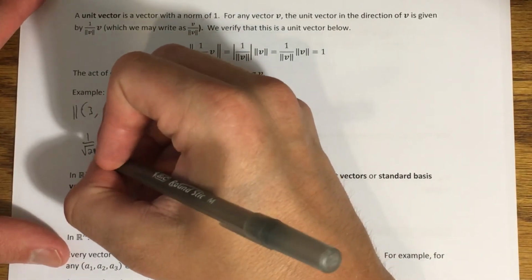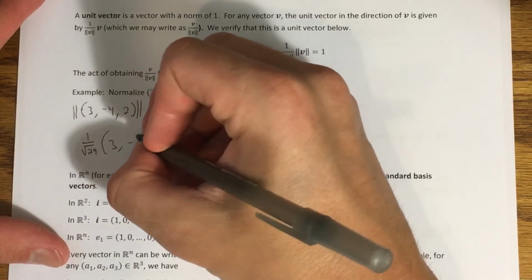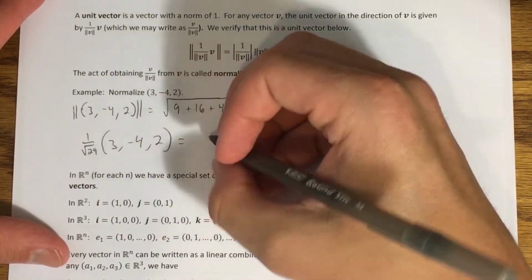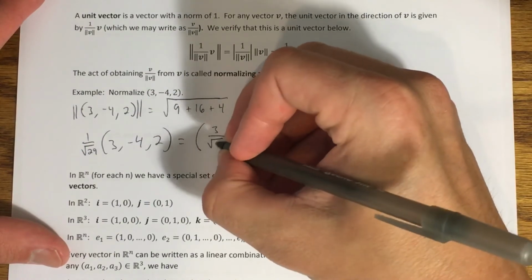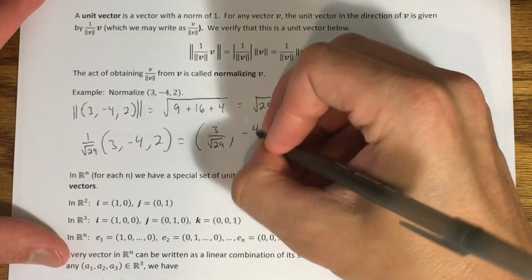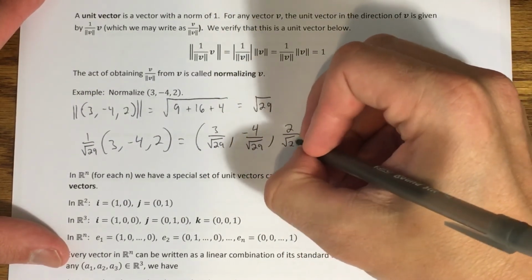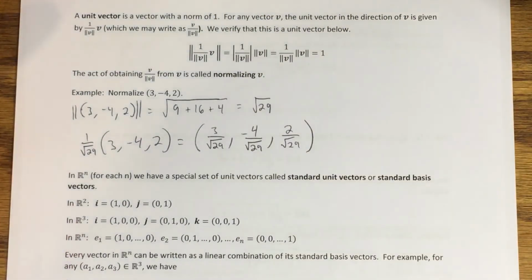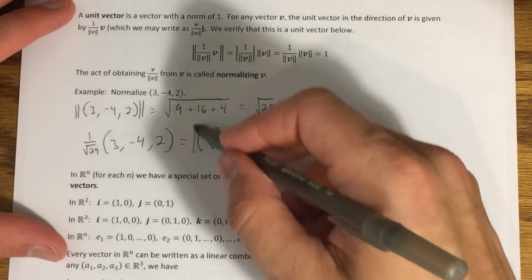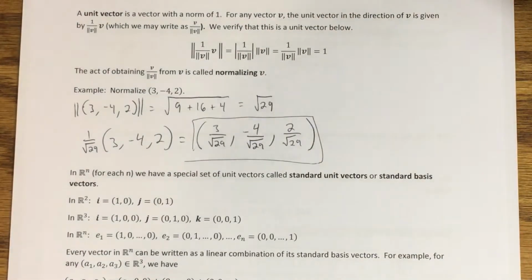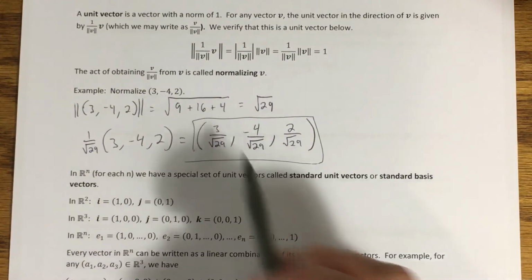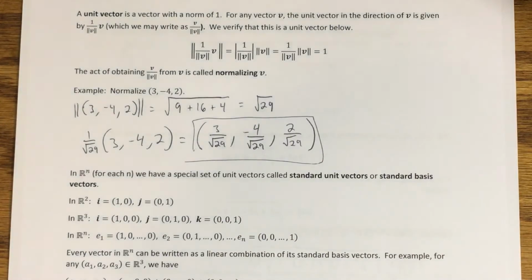Okay, now the normalized vector will then take the reciprocal of this and multiply this vector by that. So 1 over root 29 times (3, negative 4, 2). But that just gives me this, 3 over root 29, negative 4 over root 29, and 2 over root 29. And that's it. In this class, as well as if you've had Calculus 3, where you do this a lot, you'll notice that we don't bother rationalizing our denominators. There's no point in it, and it's just an extra unnecessary step. So we leave the root 29 in the denominators here.